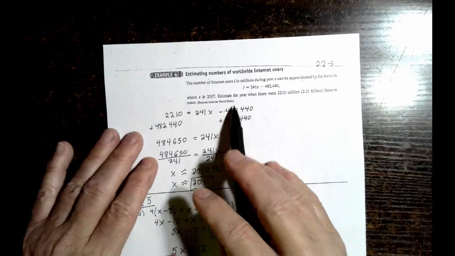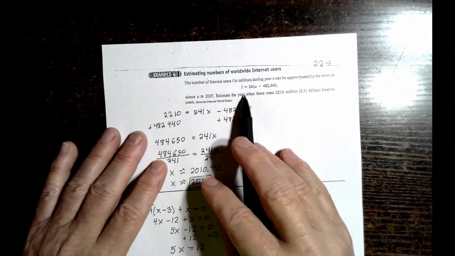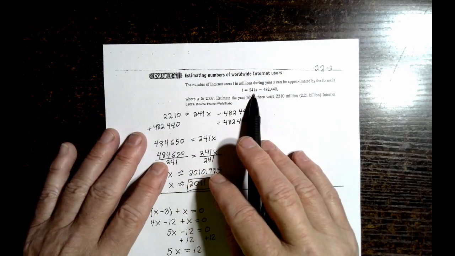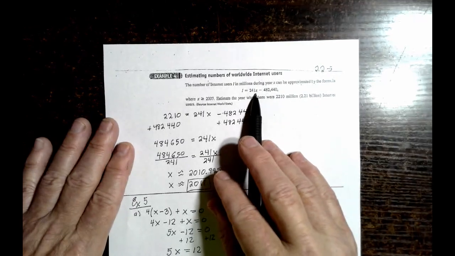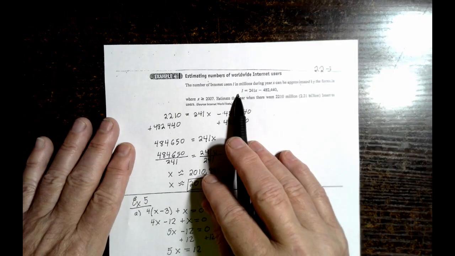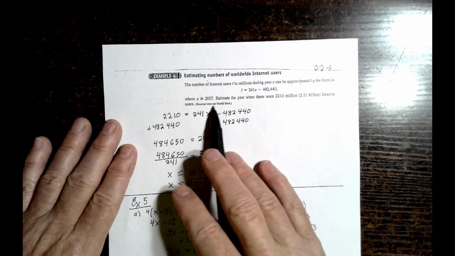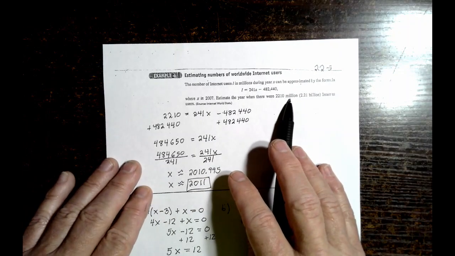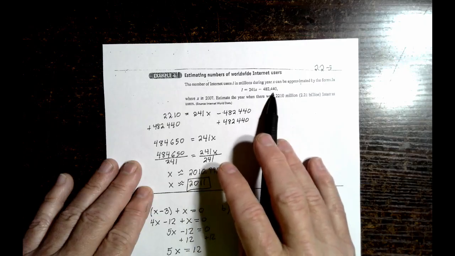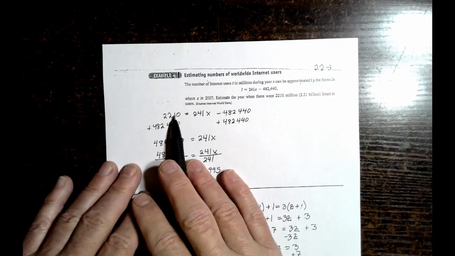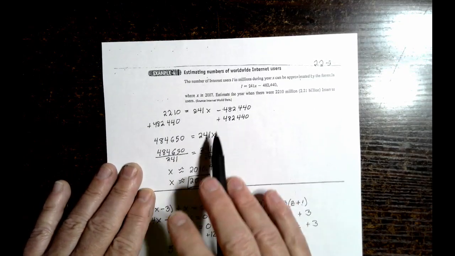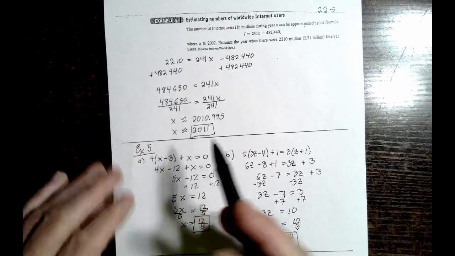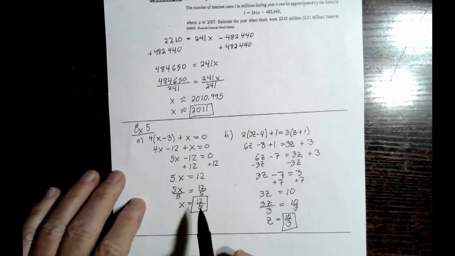Okay, so here we have a word problem where they're talking about internet users approximated by year. So I equals 241x minus this number, and x is the year and I is the number of internet users in millions. So now they say estimate the year there were 2210 million internet users, so they give you the number of internet users, so you plug that in for I. Now it's just a matter of solving it. Add, divide, and you get your answer, and you round it to the nearest whole number since it's a year.